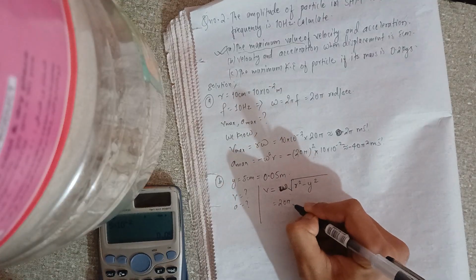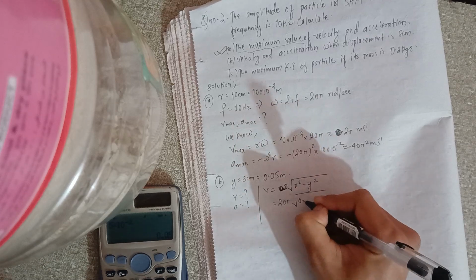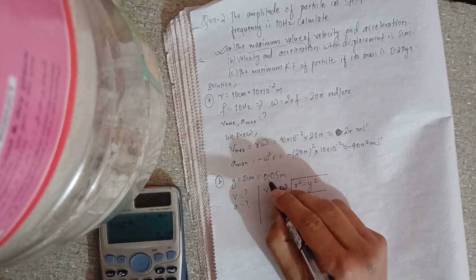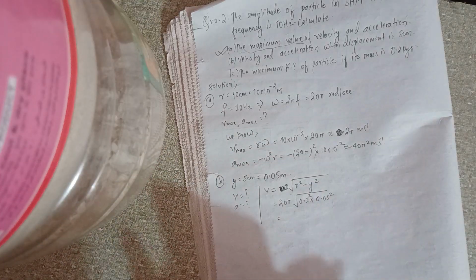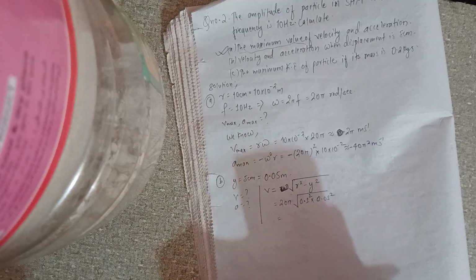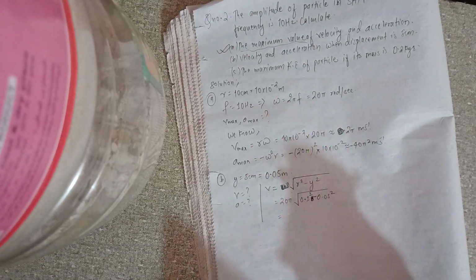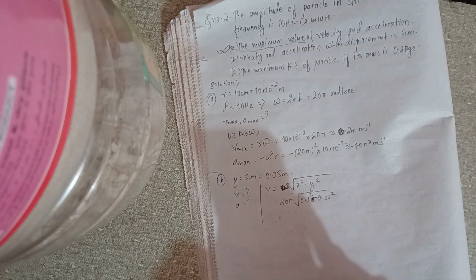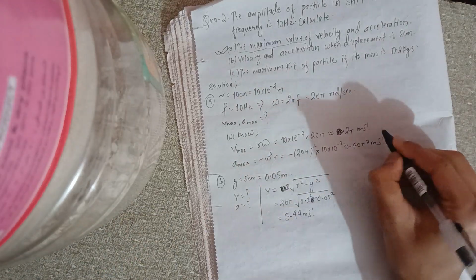So 20 pi times the square root of r squared, where radius is given, and that is 0.1, minus y squared, y is 0.05 squared. Let me put in the calculator, 20 pi into under root 0.1 squared minus 0.05 squared. The answer is about 5.44 meter per second.